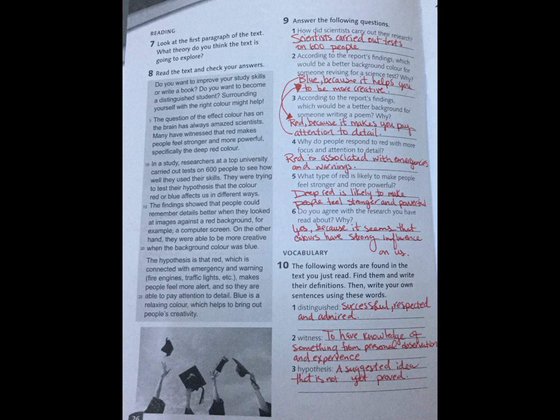Witness means to have knowledge of something from a personal observation and experience. So, in Arabic, witness means to watch something that happened, a personal observation or experience.